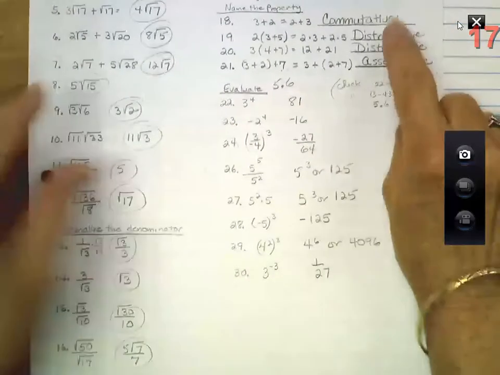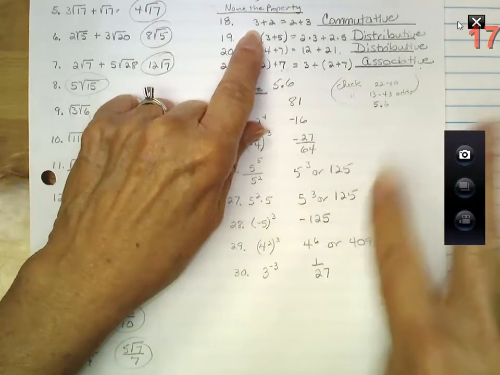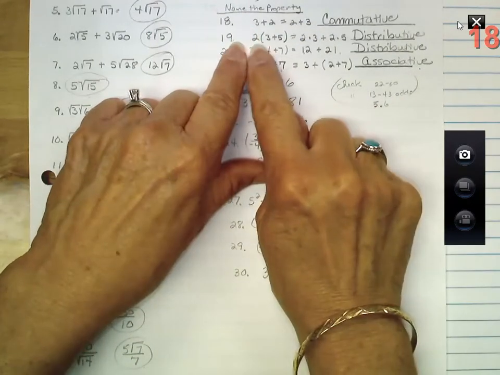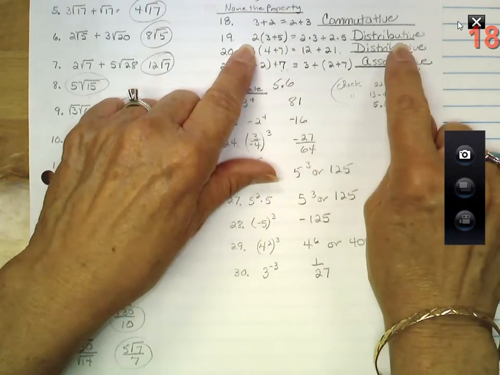The first one was commutative. 3 plus 2 equals 2 plus 3. Commutative, you switch. This one, 2 times 3 plus 5 equals 2 times 3 plus 2 times 5, and that one is the distributive property.